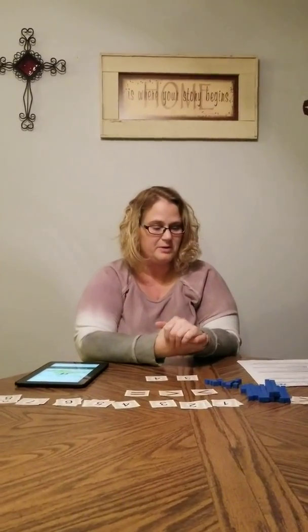And for the comparing numbers, I found this in first grade. The standard is: compare two-digit numbers based on meanings of the tens and ones digits, recording the results of comparisons with the symbols greater than, equal, or less than.